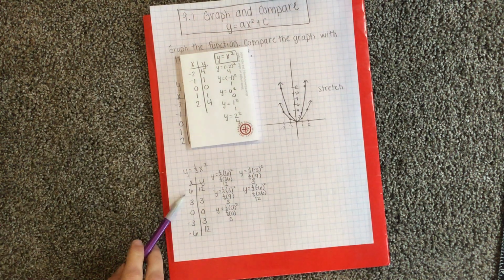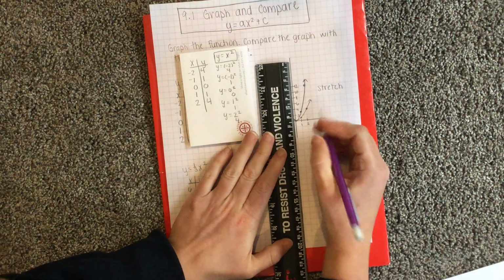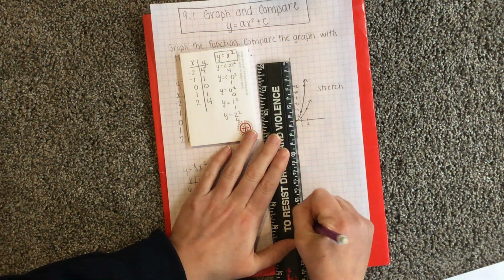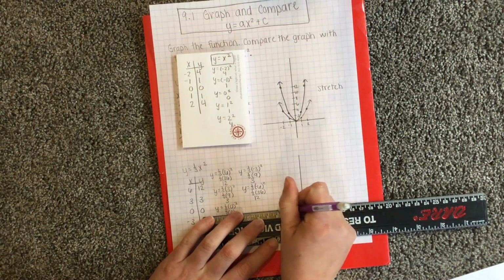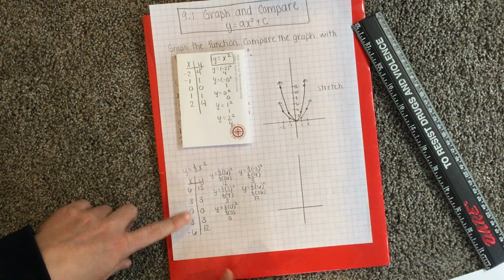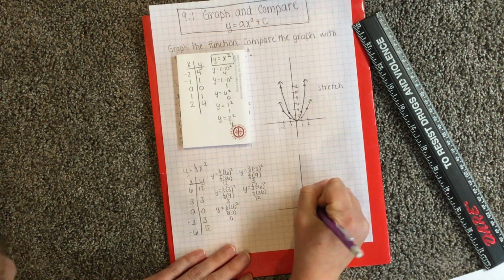If you chose to use 2, 1, 0, -1, and -2, you would have fractions over here, and there's nothing wrong with that. And then because my y values go to 12, I think I'm going to go up by 2's on the y-axis. If you chose to use 2, 1, 0, -1, and -2, you probably wouldn't have to go up by 2's.